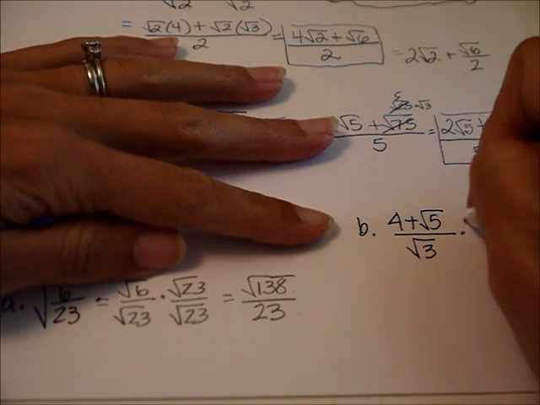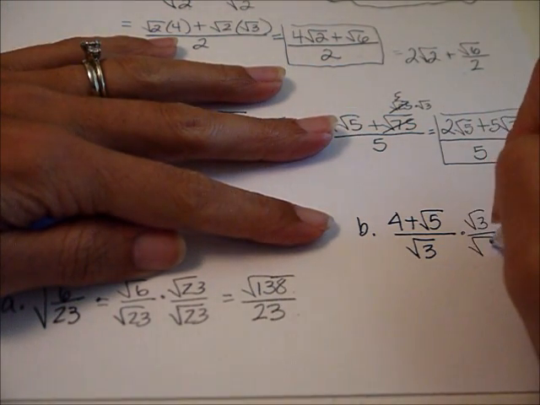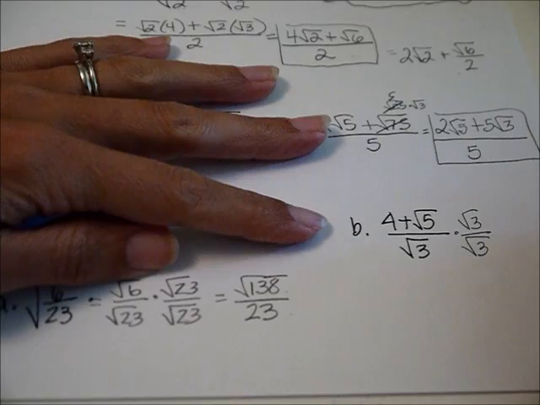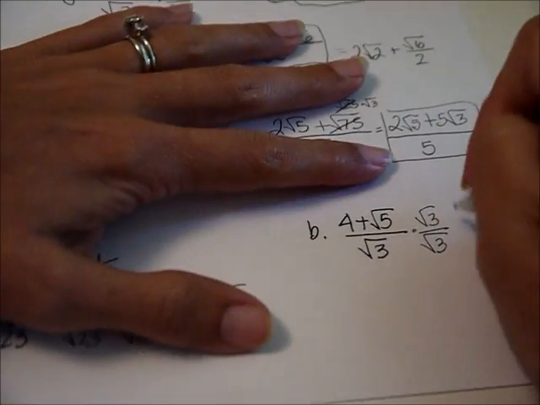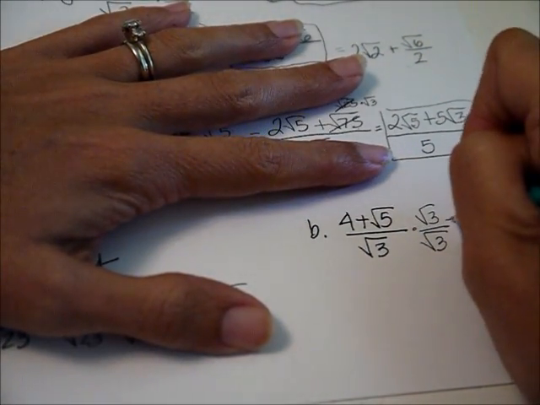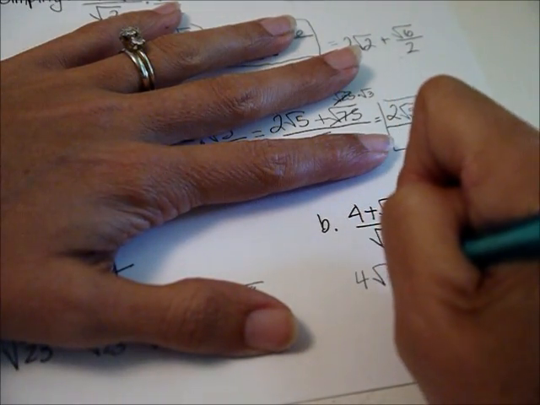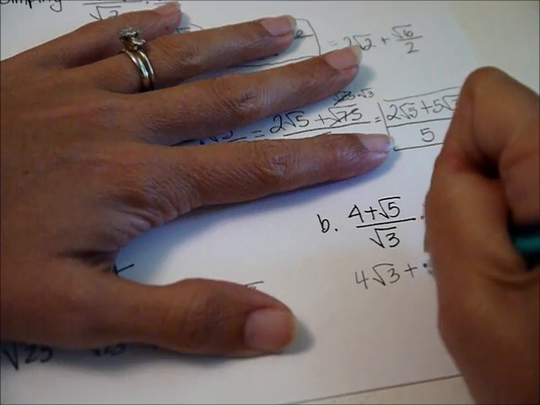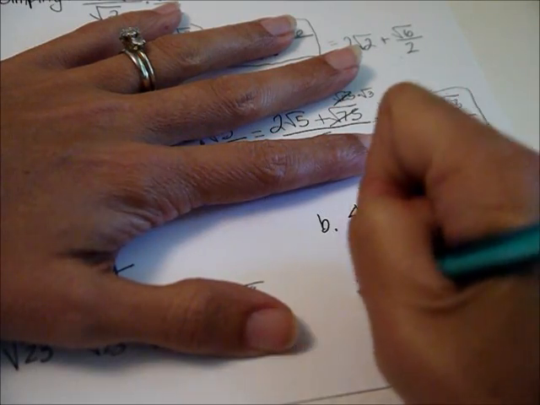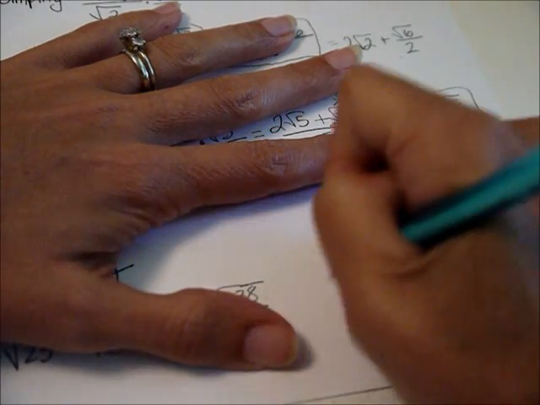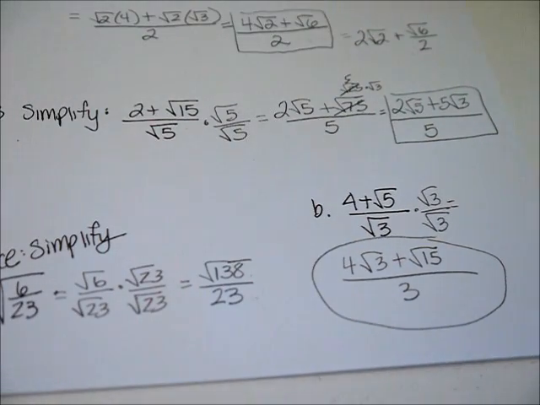Alright, the other one is square root of 3 over square root of 3, and we're going to go ahead and multiply that through. So that's 4 root 3 plus root 15 over 3. Okay.